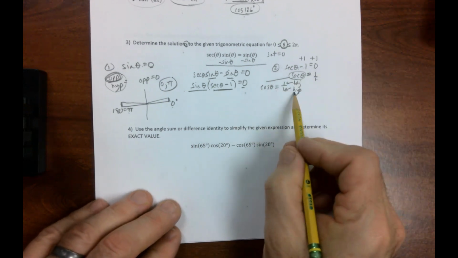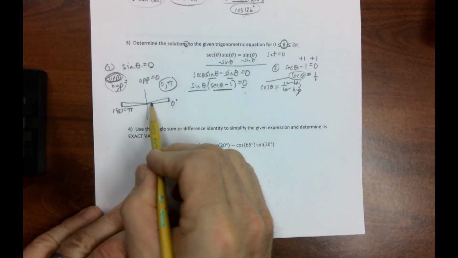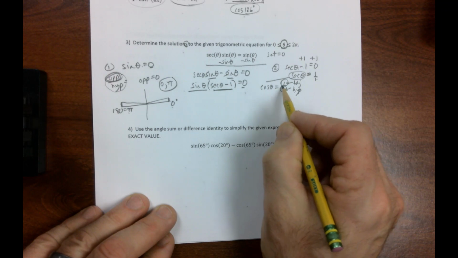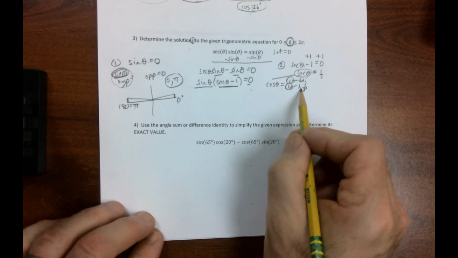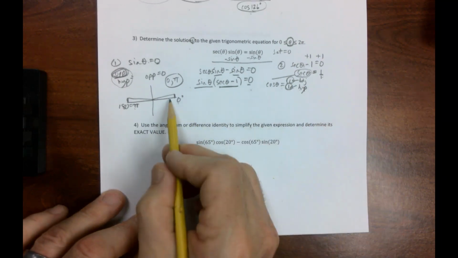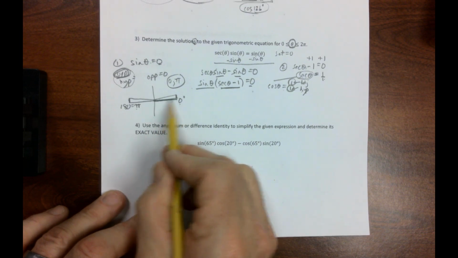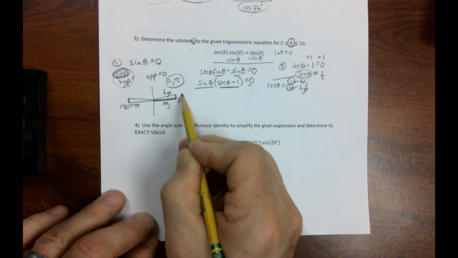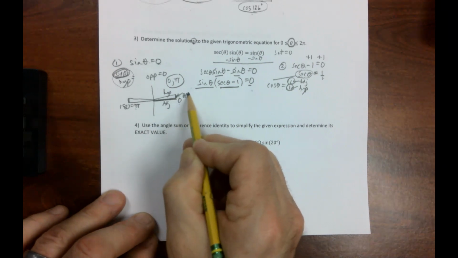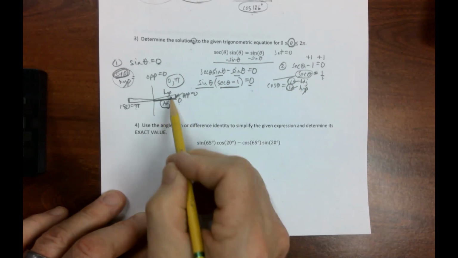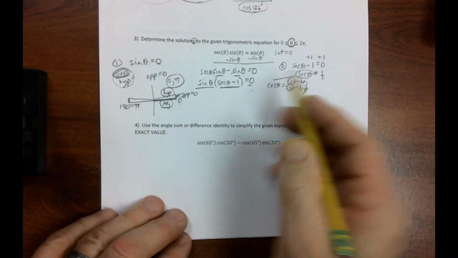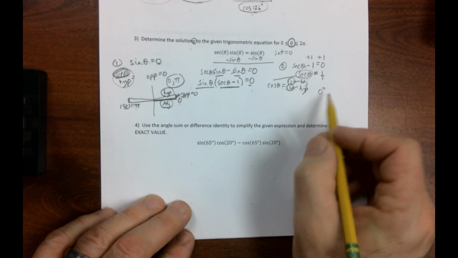So we've got another situation like this, where it must be a quadrantal, because how can my adjacent equal my hypotenuse? Well, before we draw a brand new picture, let's look at this. This right here is my adjacent side, and this is my hypotenuse, and this is my opposite. And my opposite's the one that disappears, so my adjacent and my hypotenuse have to be the same at 0 degrees or 0 radians. So 0 degrees is another answer.